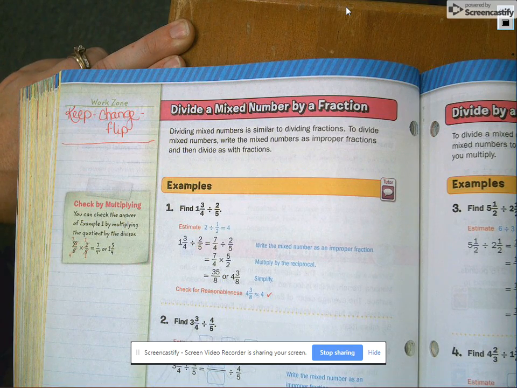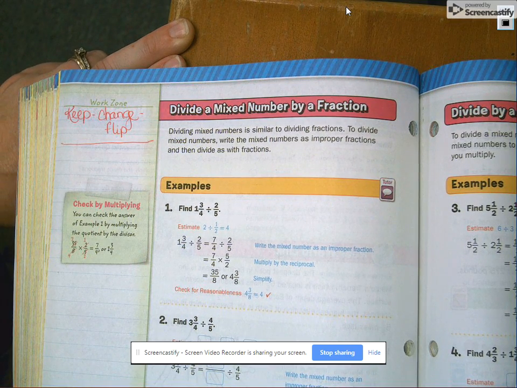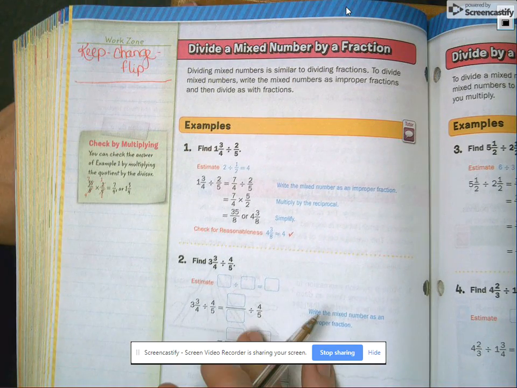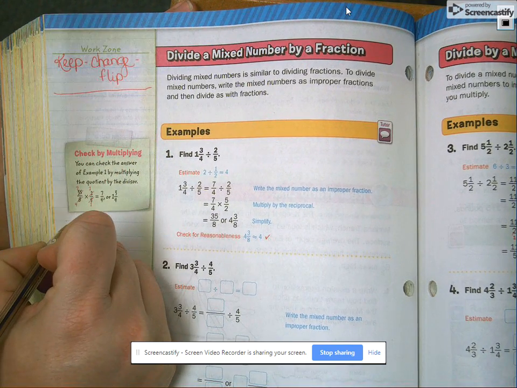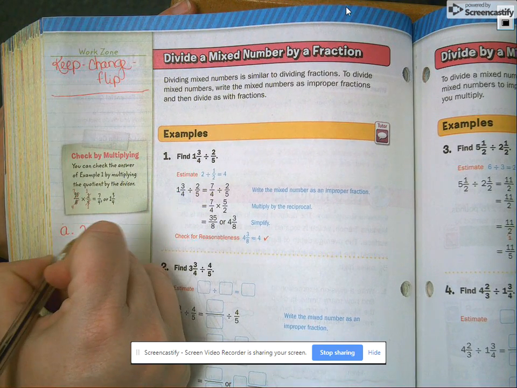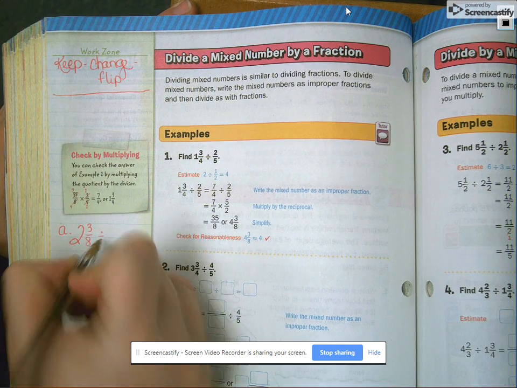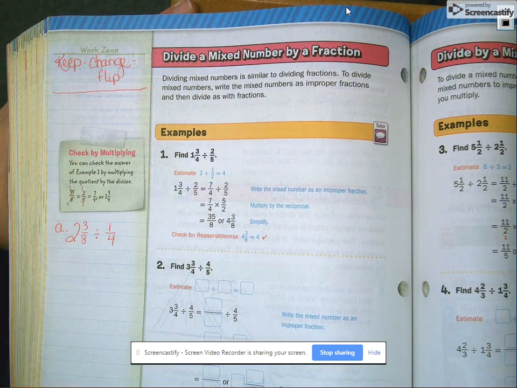The great thing about this, guys, is that you already know from multiplying mixed numbers how to do this. You just might not know it yet. Over on the side, they have two great examples for you. So let's go ahead and do A from down in the bottom. A says that we have 2 3/8, and we're going to divide it into groups of 1/4, or divide it by 1/4.